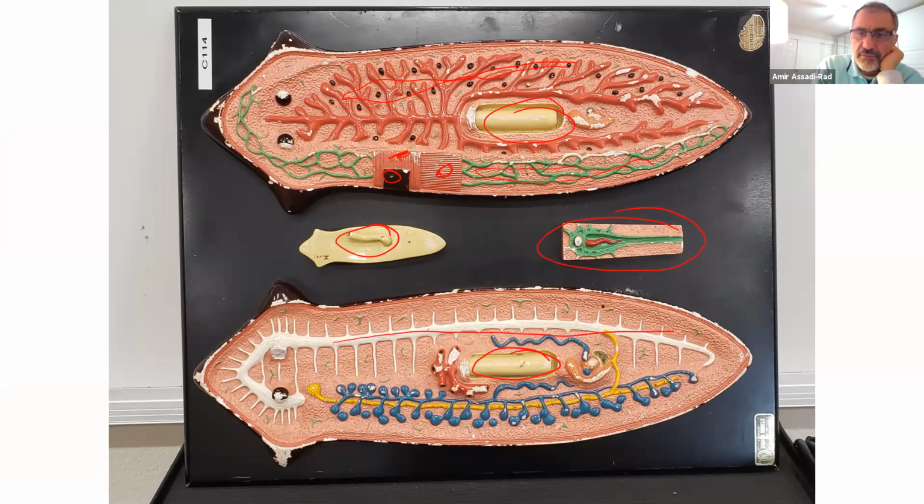Nerve cord. They showed you one of them. There is another one this side. Cerebral ganglion, the eye, auricles, equivalent to ear. They do not have ear. They cannot hear that I know of. But anyhow, ovary, oviduct, and then these are all the testes. They did not show you yolk gland in this one.